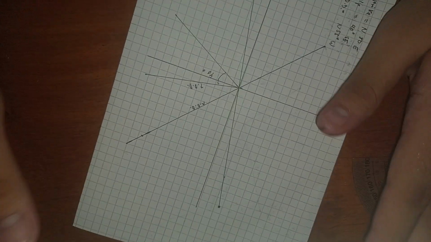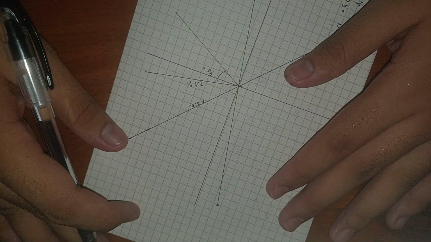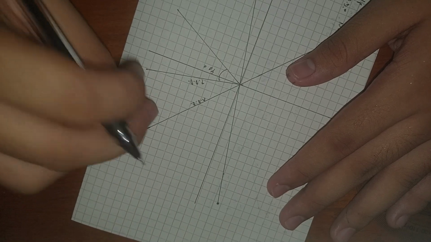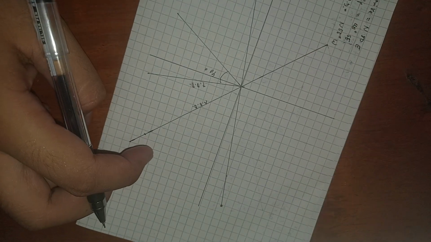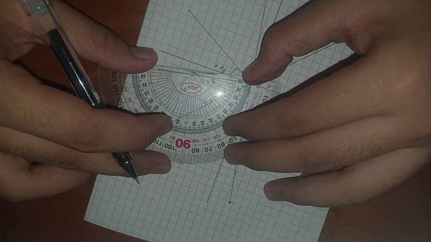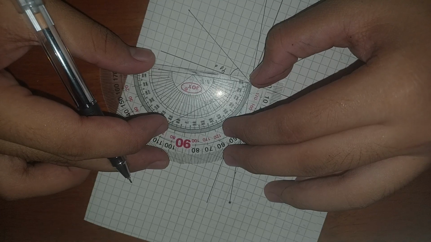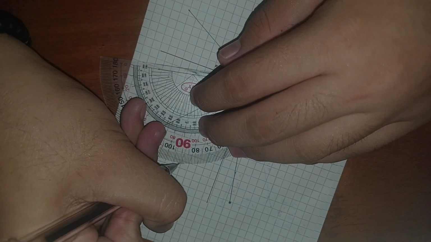Next, what we will do is create a perpendicular line to your true dip direction that we will connect to your apparent dip direction. So, create a perpendicular line na mag-connect sa apparent dip direction.